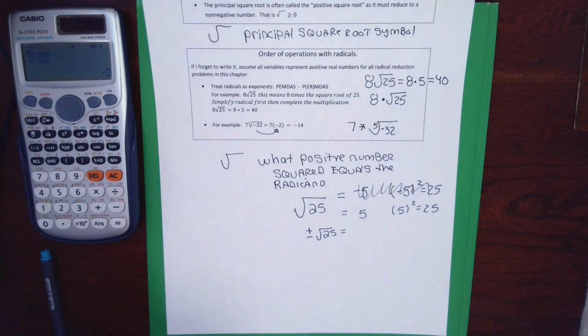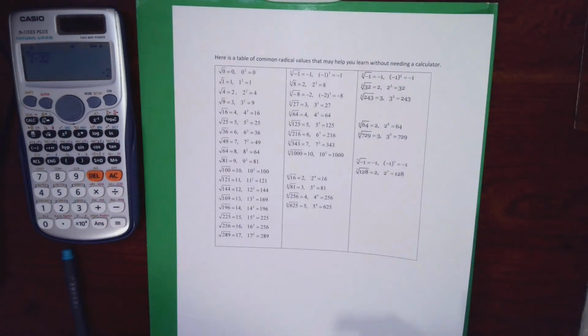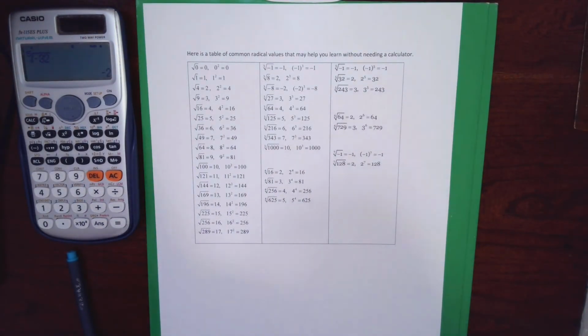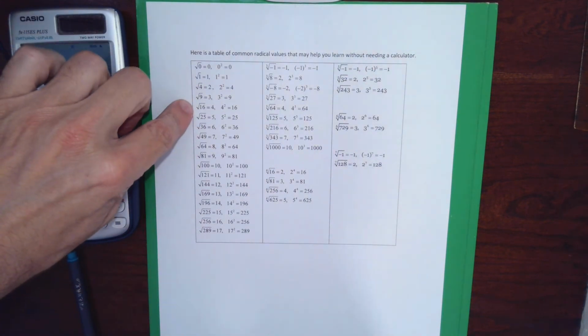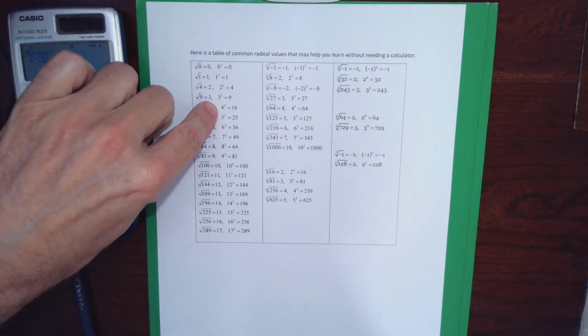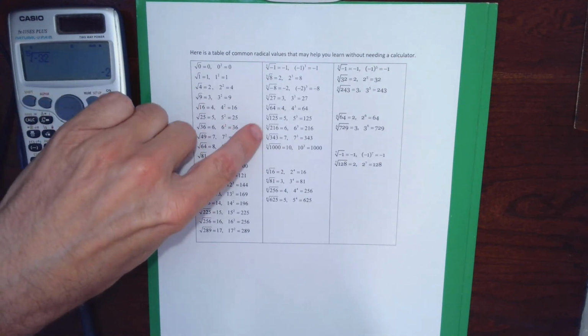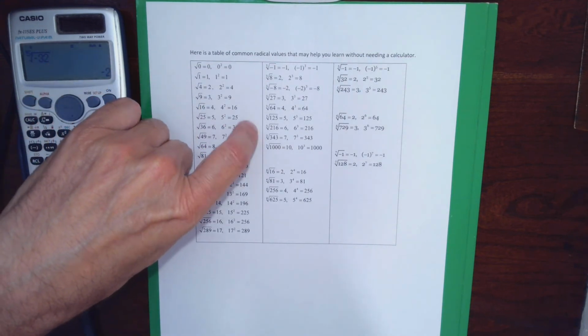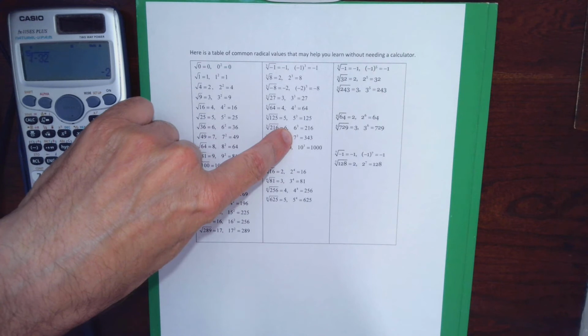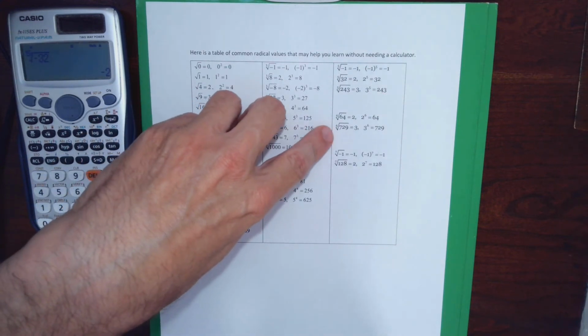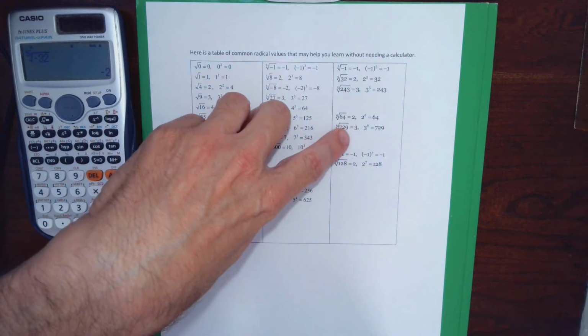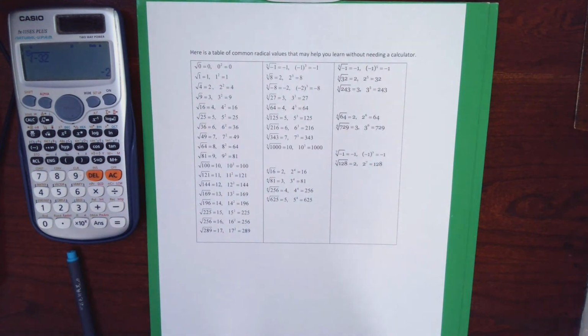I always pass this out when I'm teaching an in-person class because I want you to know some common radicals. So I typed up a sheet of common radicals. Here, the square root of 16 is 4. Why is it true? Because 4 squared is 16. Here, the cube root of 216 is 6. Why is it true? Because 6 cubed is 216. The 6th root of 729 is 3 because 3 to the 6th is 729.